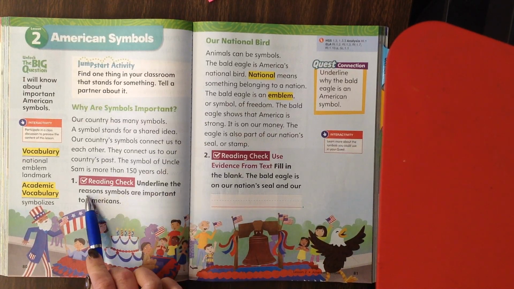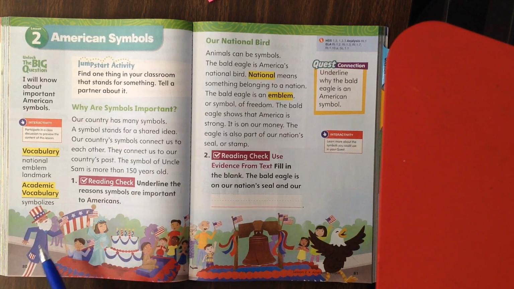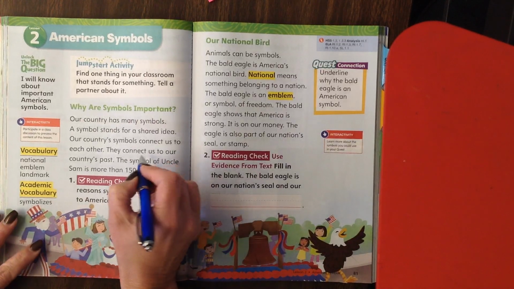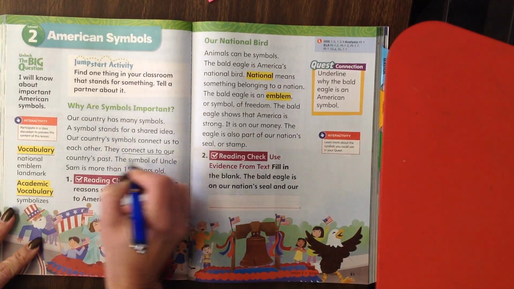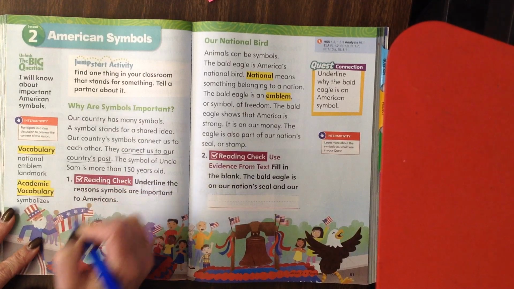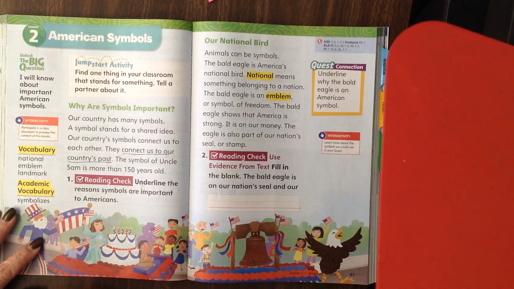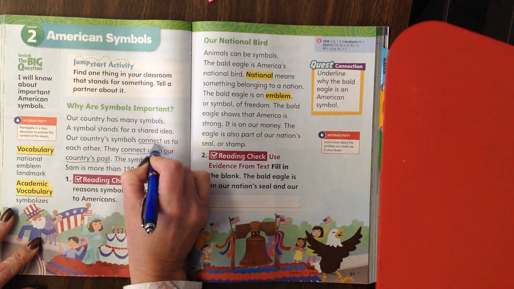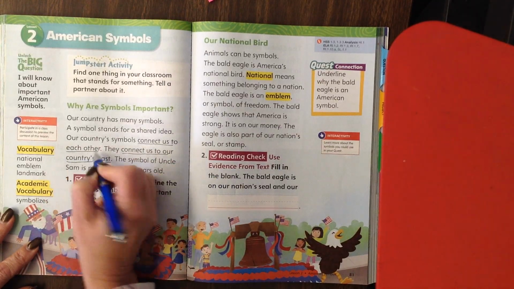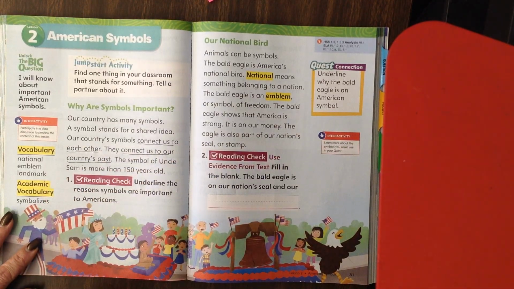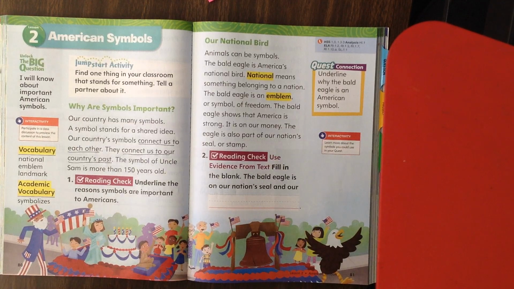Now it wants us to underline the reasons symbols are important. So why are they important? Because they connect us to our country's past. Okay, what else does it do? It also connects us to each other. If we have a common symbol, just like if you were driving down the road and you saw somebody waving a flag, you know that they're just being proud of their country, because it stands for something.